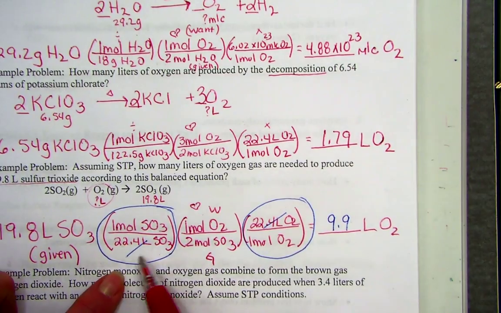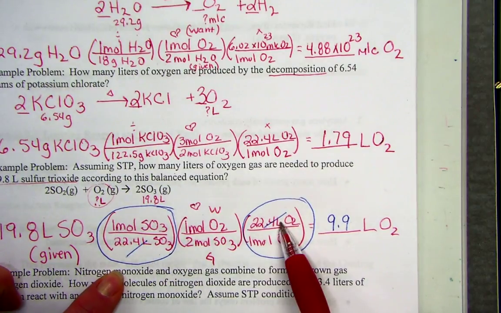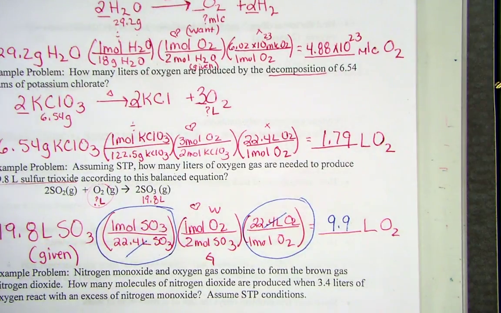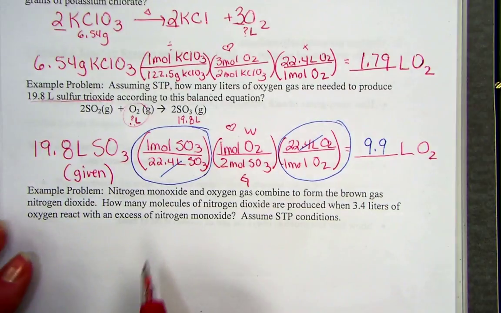Now again, this is unique to a volume. I'm dividing by a conversion factor that I'm later multiplying by 22.4. Those will simplify. We have one more on our page. Let's take a read together, please. Read it with me.